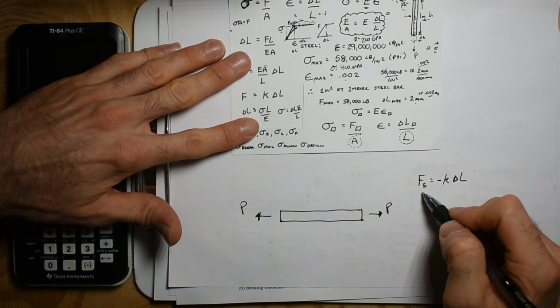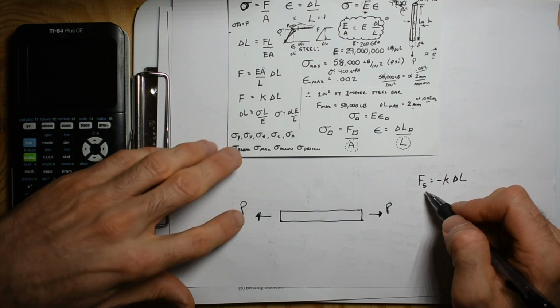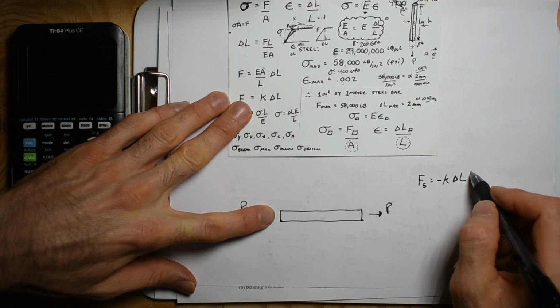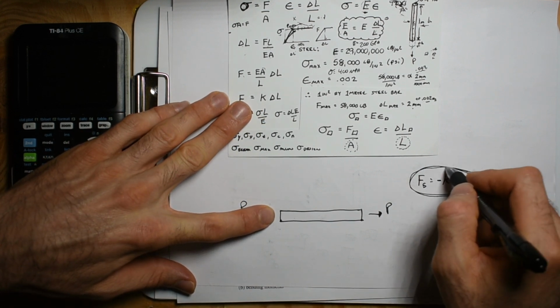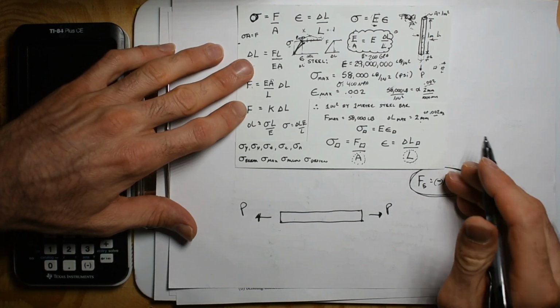And so this is where, no, I don't think I want to get into this. You know what I mean? This is where this negative sign just drives me absolutely insane. That'll be for a separate video.